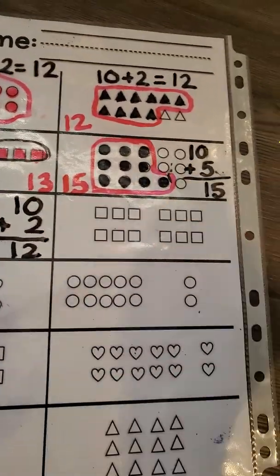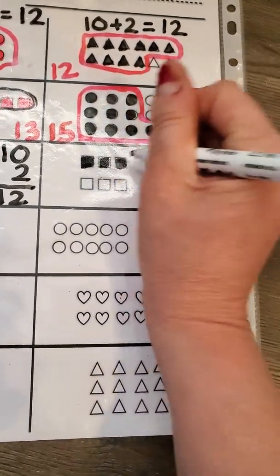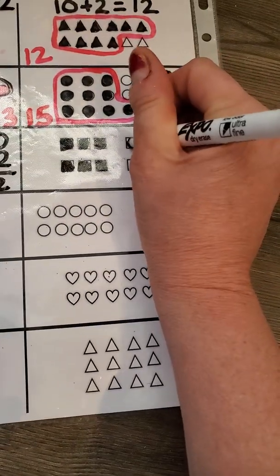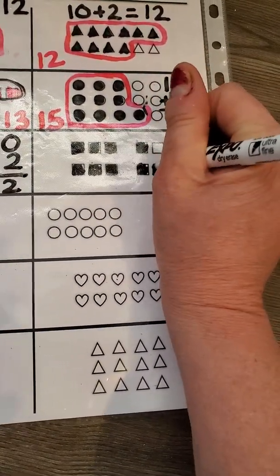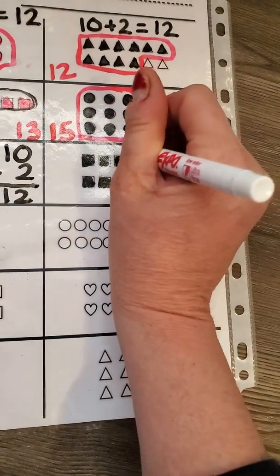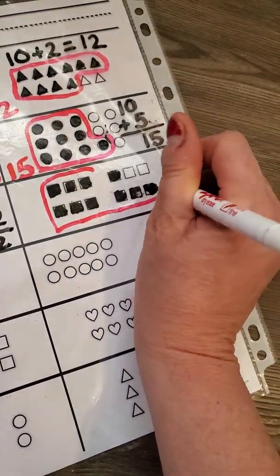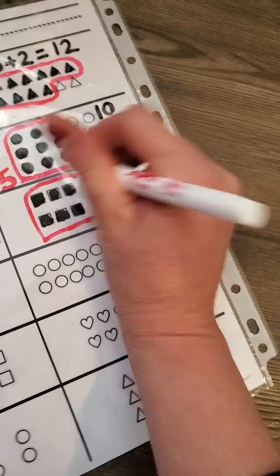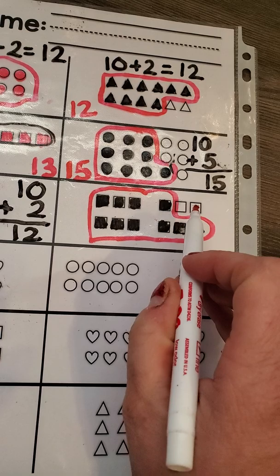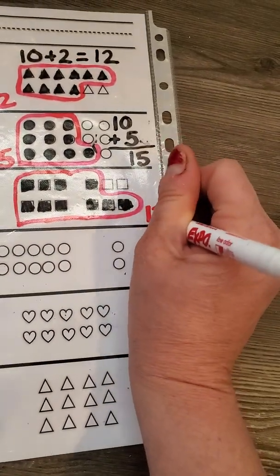All right, let's try this one together. Let's color just 10. 1, 2, 3, 4, 5, 6, 7, 8, 9, 10. Oh my gosh, so make sure you only color 10. So I'm going to circle it for you guys so you can see it better. And we're going to come down and go around and go back up and then come back over. All right, so let's see. We have 10, 11, 12. So I'm going to put my 12 down here because I have more room for my 12 here.